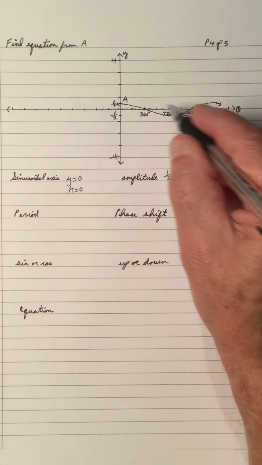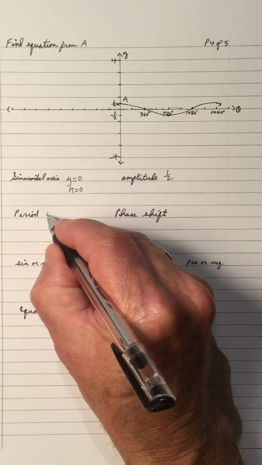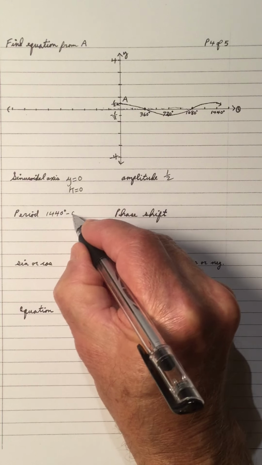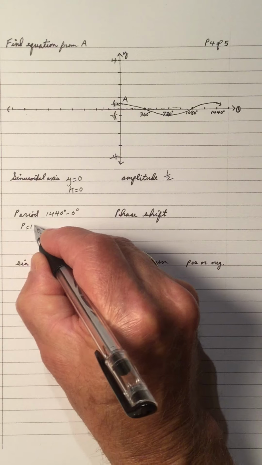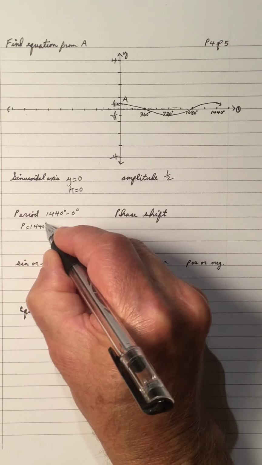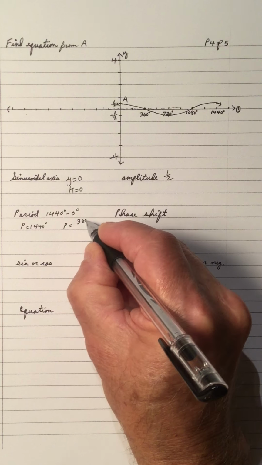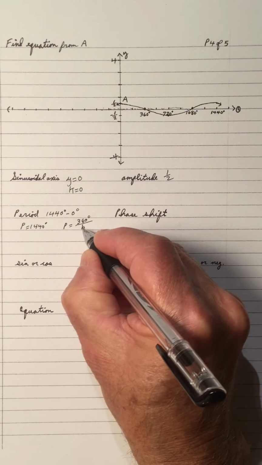And the period from here to here is 1440 minus 0. So the period is 1440 degrees, and the period is 360 divided by b.